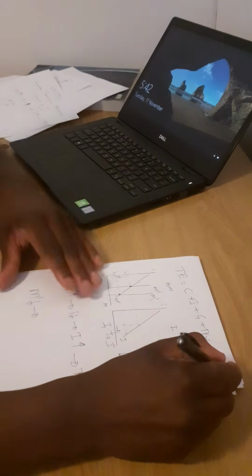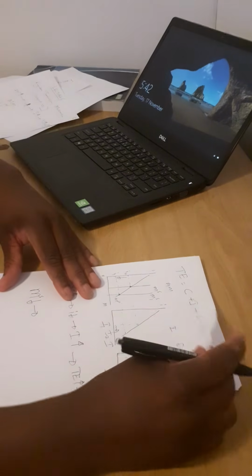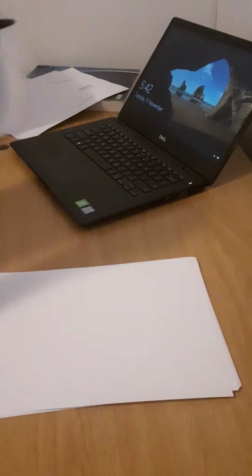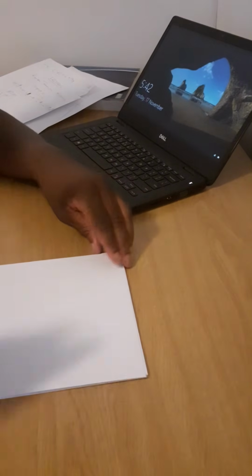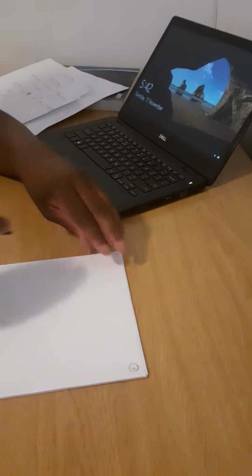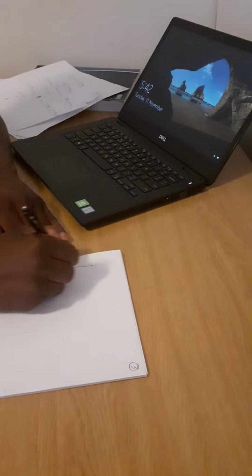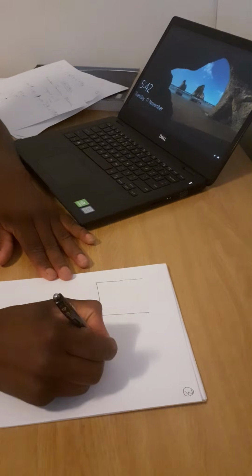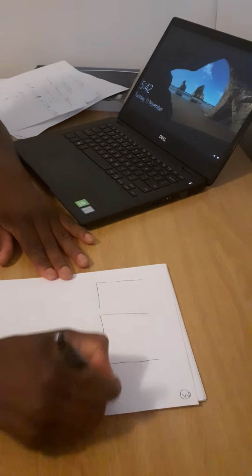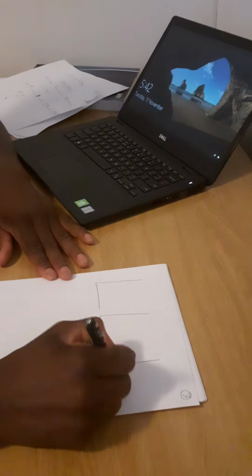But this is how I want you to do it. Start by drawing the equilibrium diagram and show that you've got your money market, your investment curve, and your Keynesian model, which is the 45-degree line.